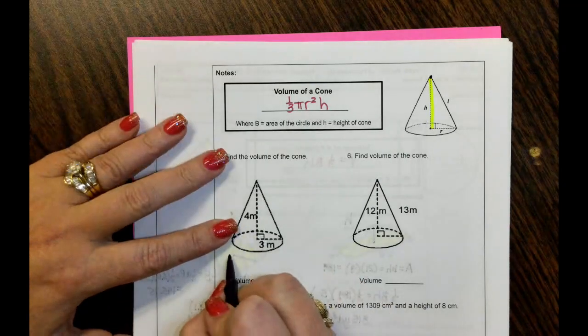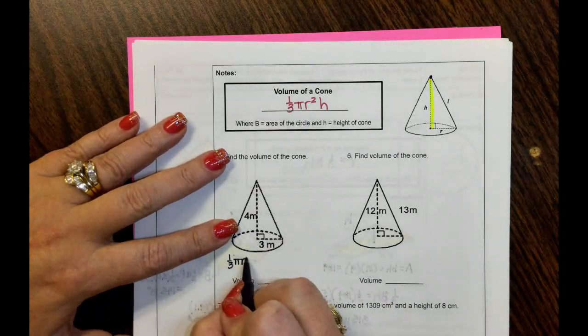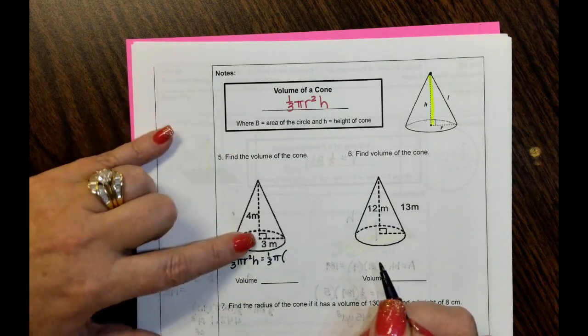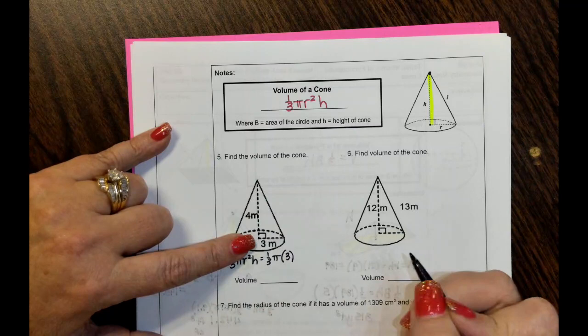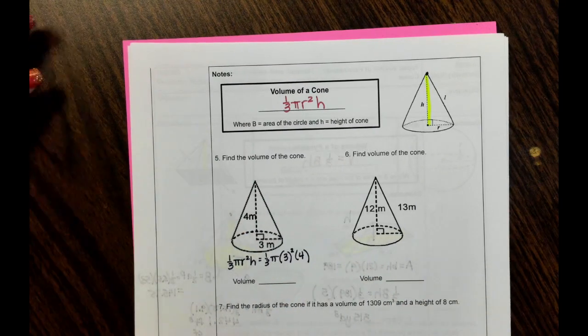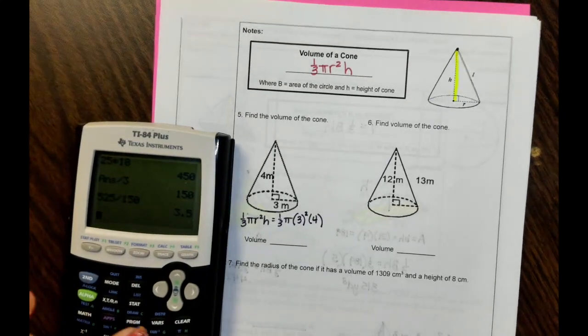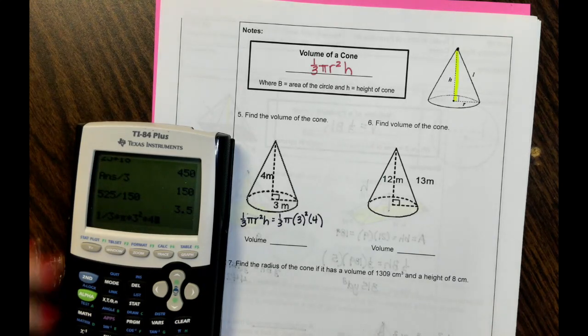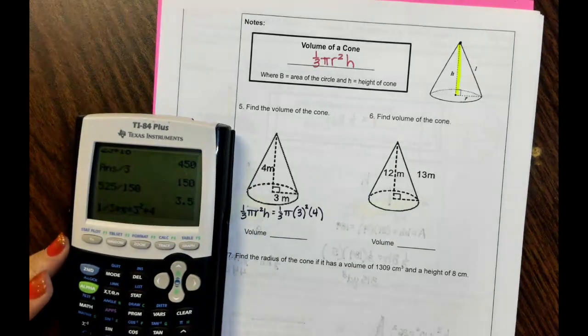If you just go ahead and multiply it, 1/3 pi r squared h, you can just type it all in just like that. You don't have to worry about creating that as a fraction. 1 divided by 3 is a fraction. And you get 37.7 meters cubed of volume.